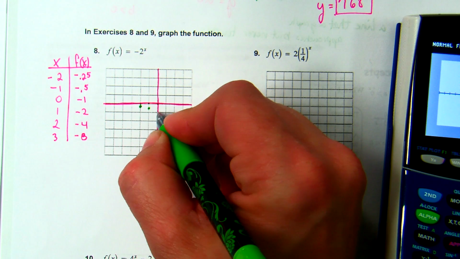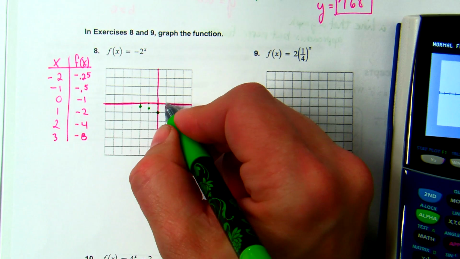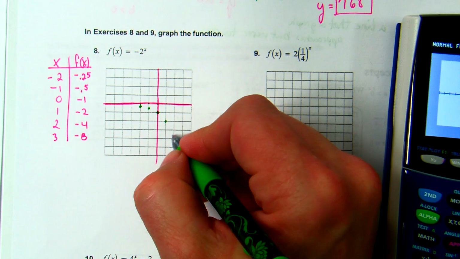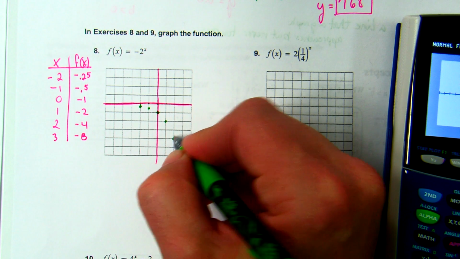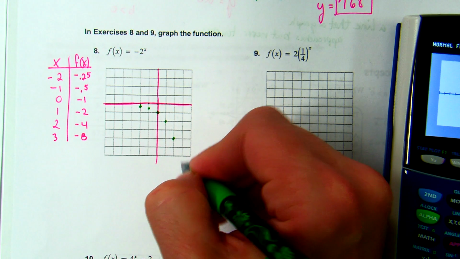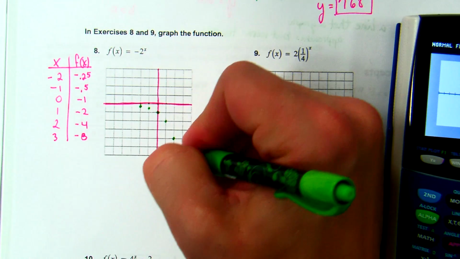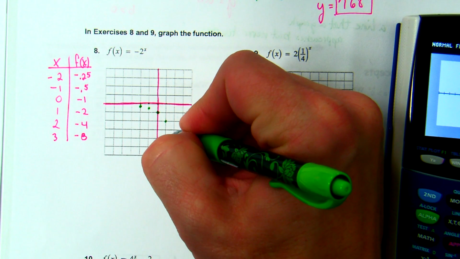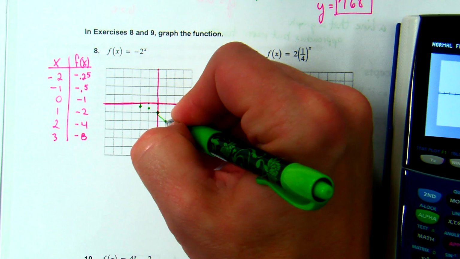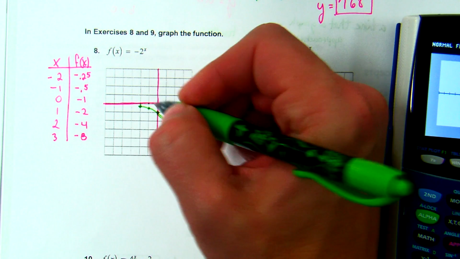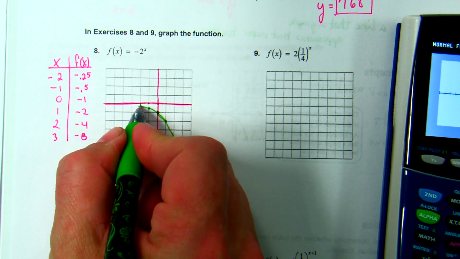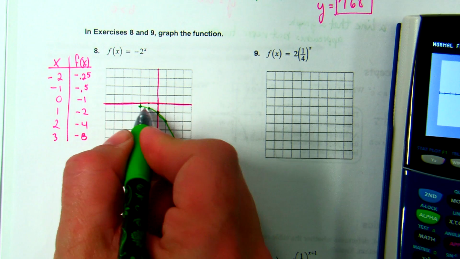At 0, I'm at negative 1. At 1, I'm at negative 2. And then I go negative 4, and then negative 8, which is way down here. And so you can see what the graph is doing here. I am coming from way down there. Okay. And then remember, I'm going to have this asymptote at the x-axis.